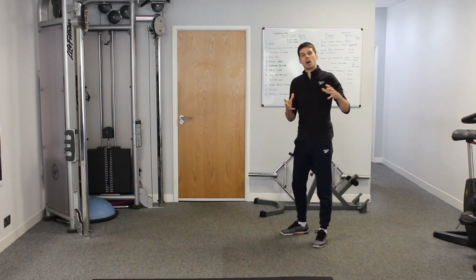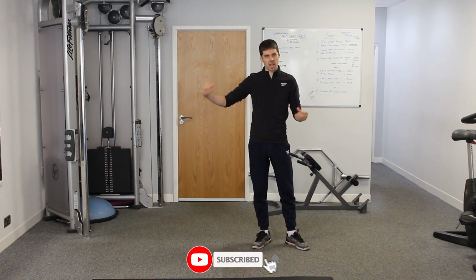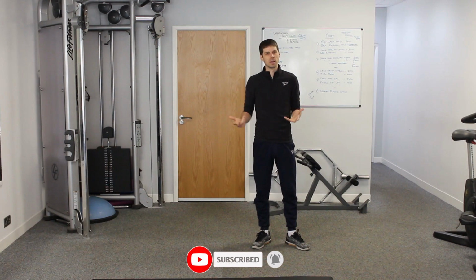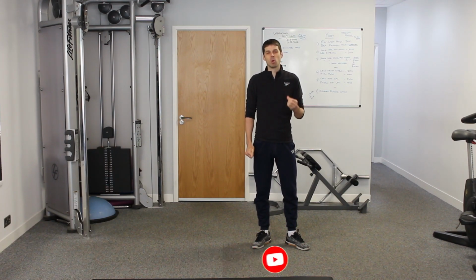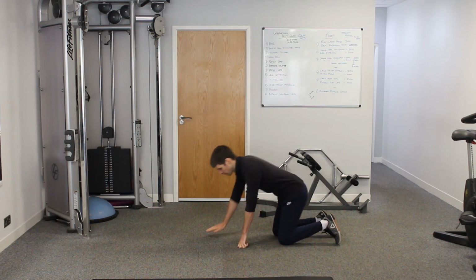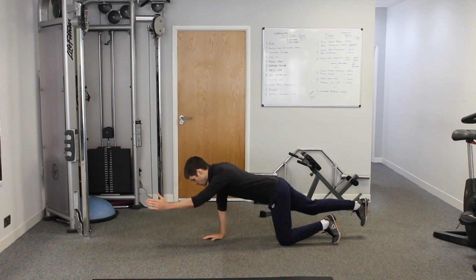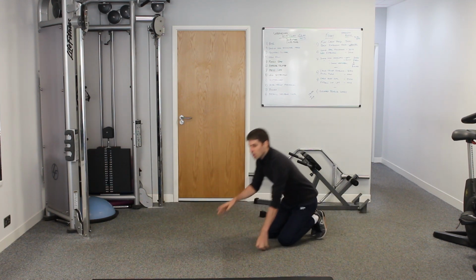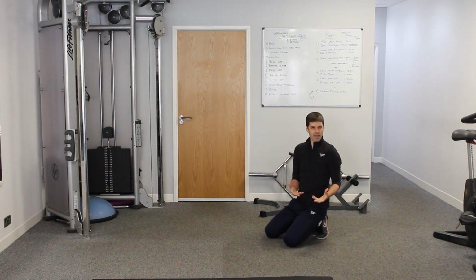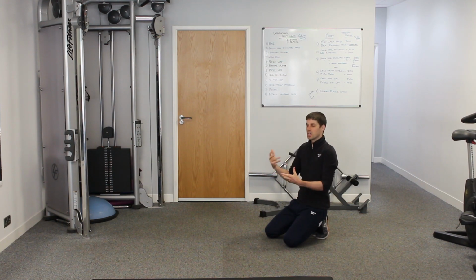So we need to start with static postures, because what we want to be able to do is get the spine nice and stable and get the muscles around it working properly. So a very simple way of doing that is going into a bird dog. So we come into this position, and then all we do is we extend out into that position. Now, there are other exercises that do this, but this is probably the easiest way to explain it, because it covers as many bases, because there is a bit of movement involved.